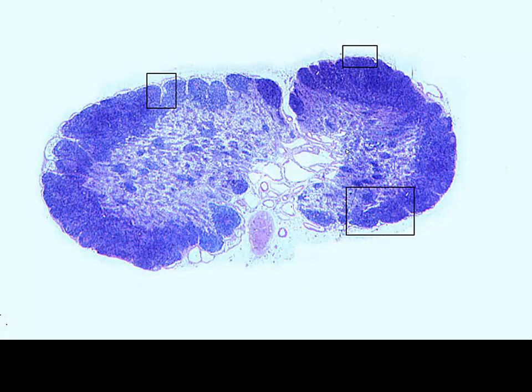Now, our encapsulated lymphatic tissue begins with our lymph nodes. And in our lymph nodes, we're going to see that in the hilum, we have a lot of very thin-walled vessels, no red blood cells present here. These are going to be our efferent lymphatic vessels.